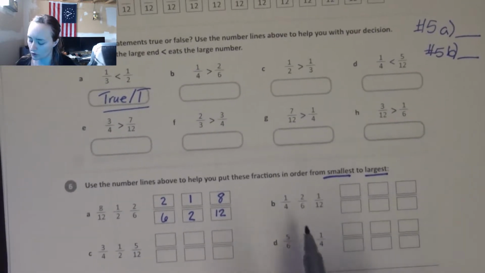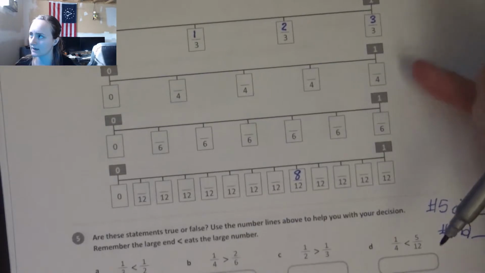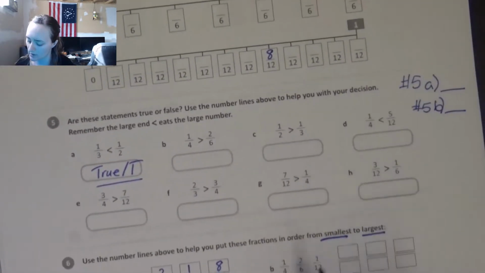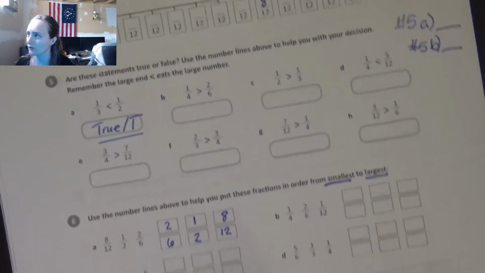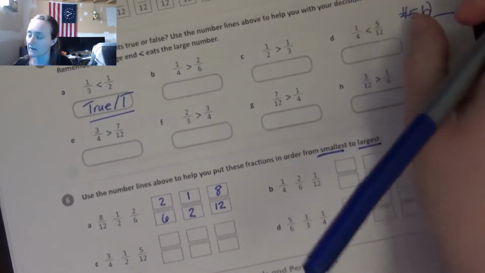Okay? You're going to look again using this set of number lines you've made up here, and you're going to order these other fractions down here. And that is page 1.